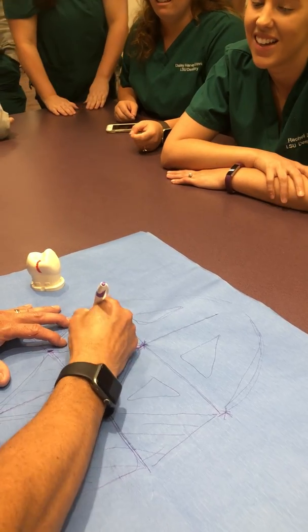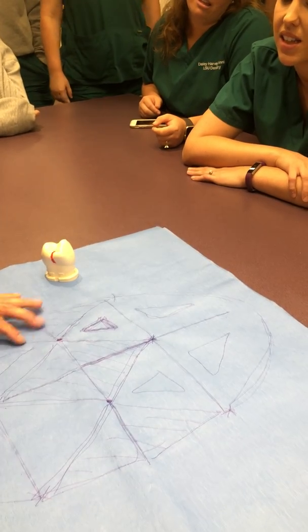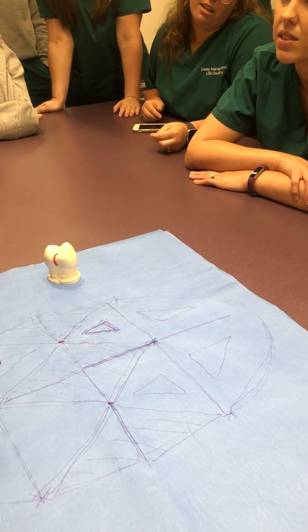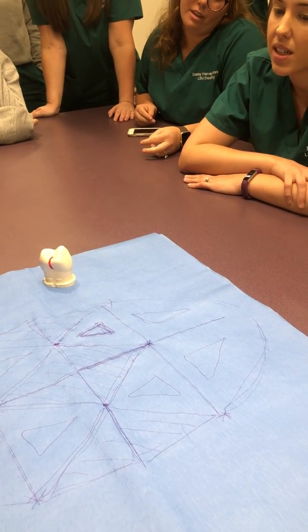What is this one right here then? I said that was an incline plane. And what would be this one over here? Another lingual, distal incline plane. Mesiolingual incline plane. There we go.